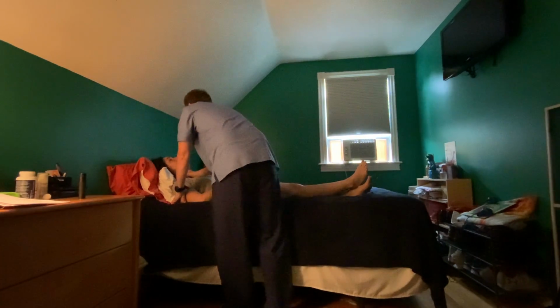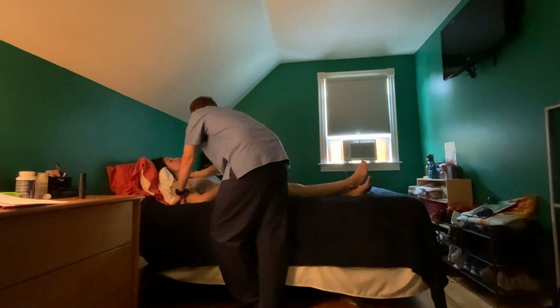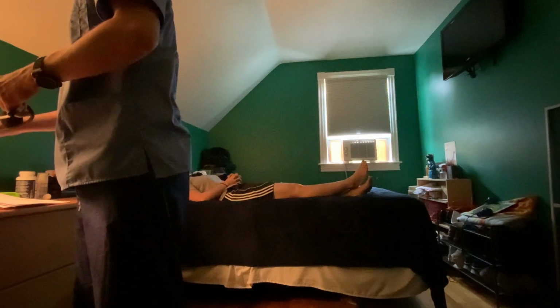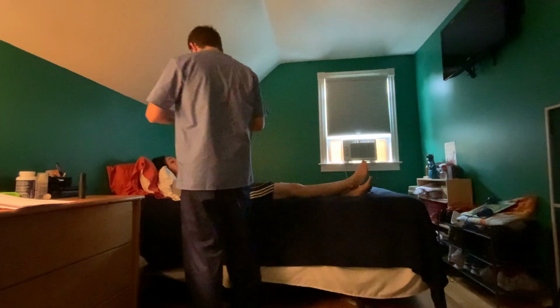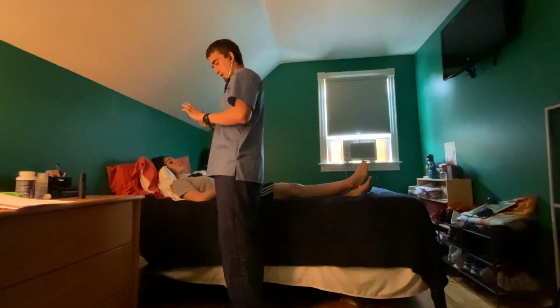Alright, I'm going to just get the carotid pulse now. Strong on this side. Good. Also going to note that there is no jugular vein distension. Just getting my stethoscope. I'm going to start by using the diaphragm, then I'm going to be using the bell.